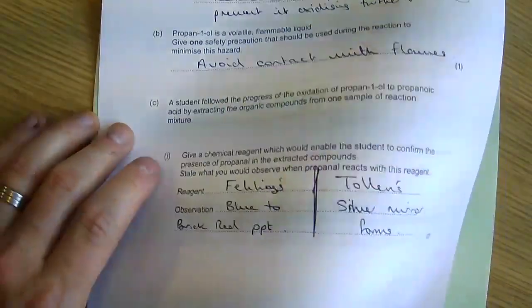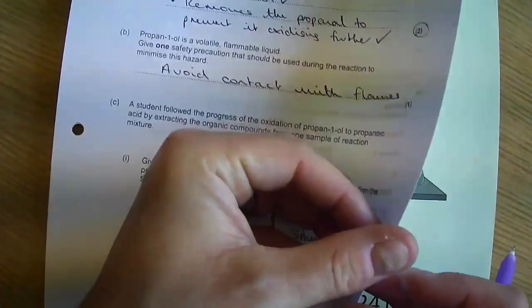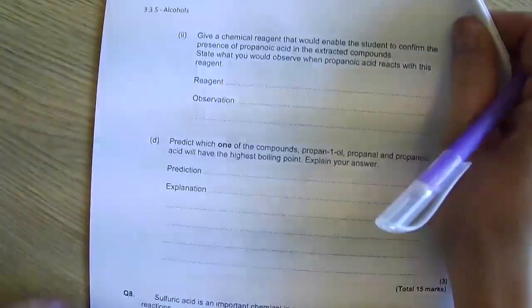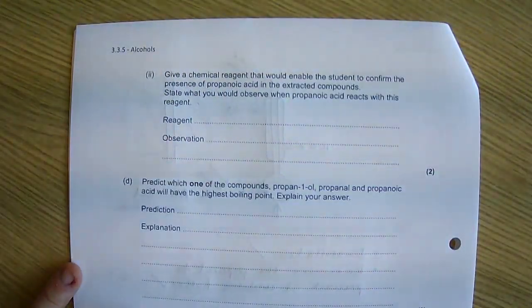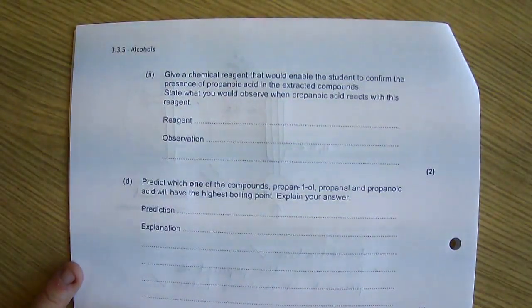Okay, so that's what we're looking at for that one there. Last little bit of question 7. Give a chemical reagent that would enable the student to confirm the presence of propanoic acid in the expected compounds. State what you observe when propanoic acid reacts with this reagent.